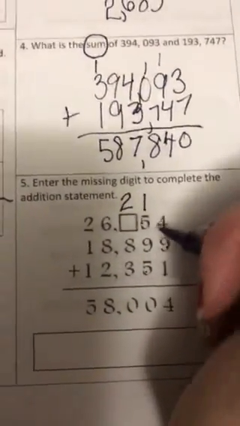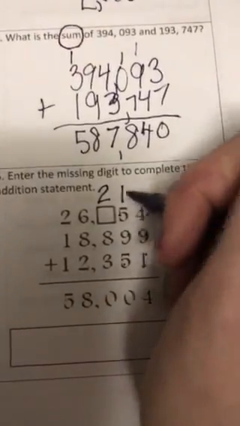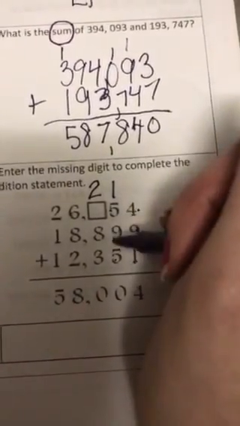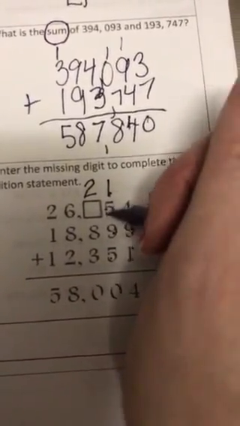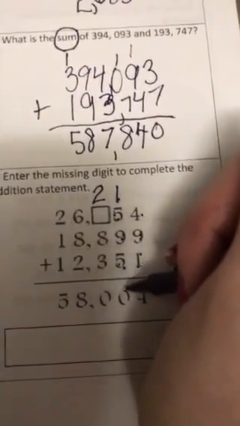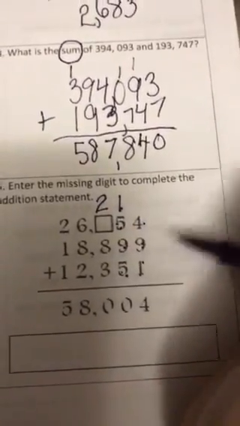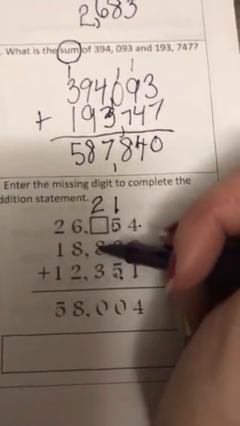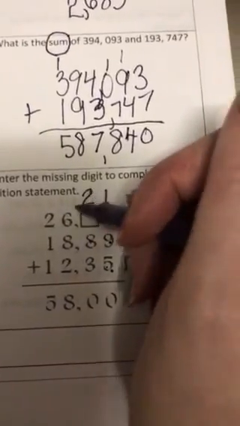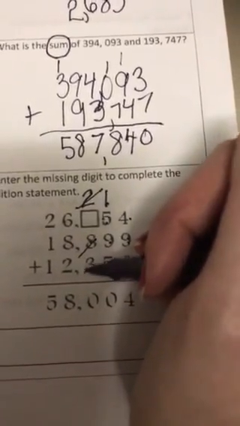Missing digit. This is 14. Regroup the 10. 9 plus 1 is 10. 5 plus 5 is 10. 10 and 10 is 20. Regroup the 2. Now, 8 plus 2 is 10. Plus 3 more is 13.